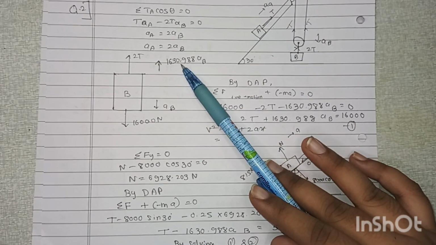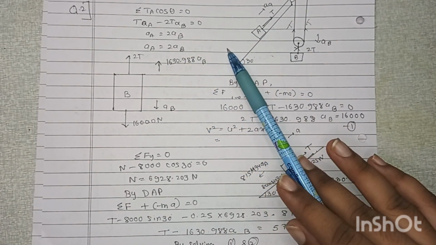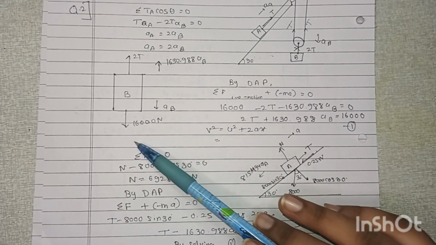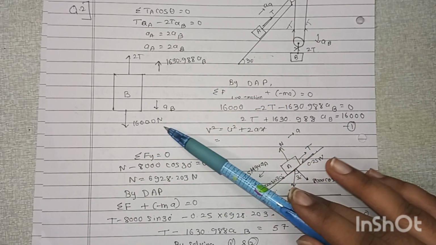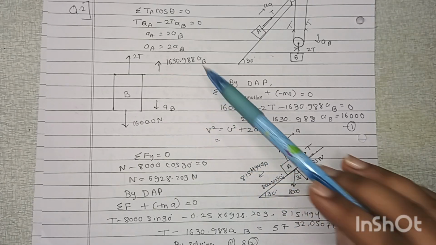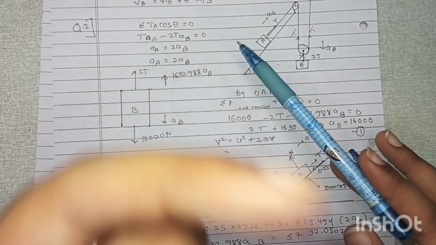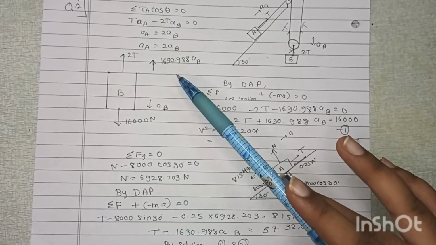So what is our inertia? Inertia is nothing but m into AB. So what is our mass? It is 16,000 Newton, so we have to convert this into mass. So divide by 9.81. Okay, so this is your answer of MA. You can just write over here that division form also, or otherwise you can divide.